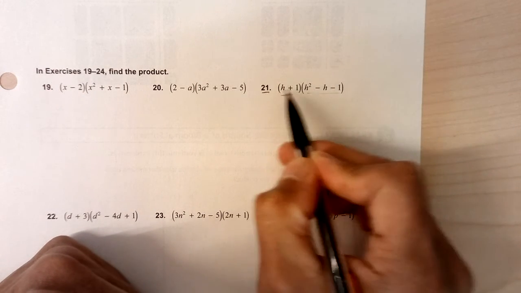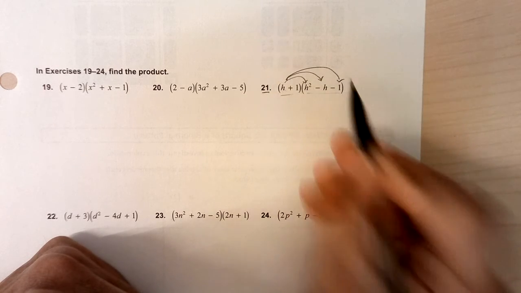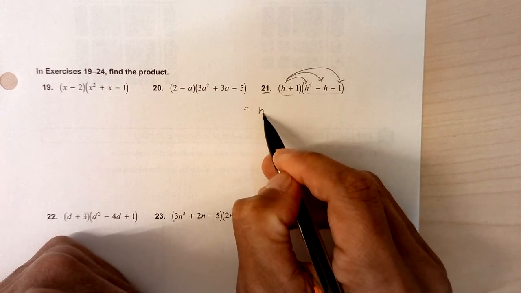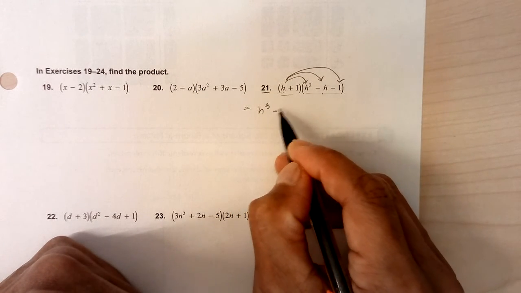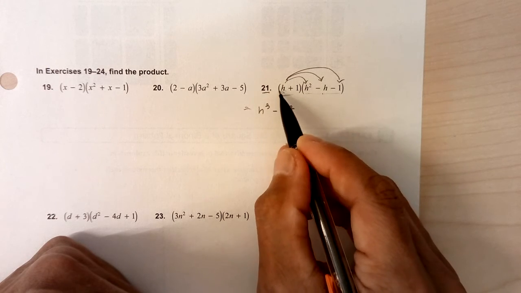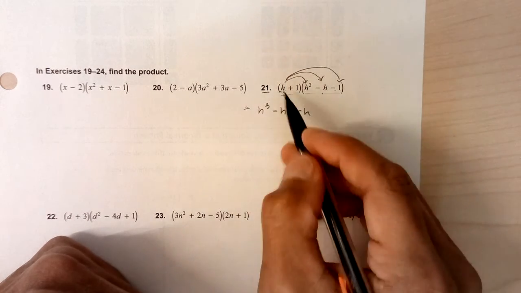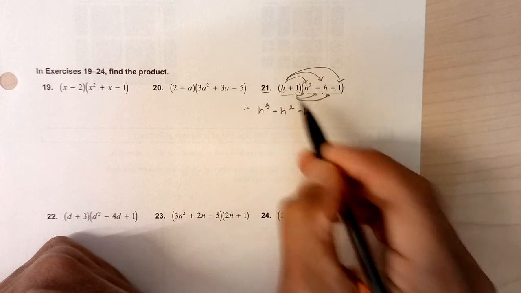But here's what we do. We distribute the h to every term of the second polynomial, so we distribute it 3 times. h times h squared is h to the third. Then h times negative h is negative h squared. And then h times negative 1 is negative h. So that's distributing h.